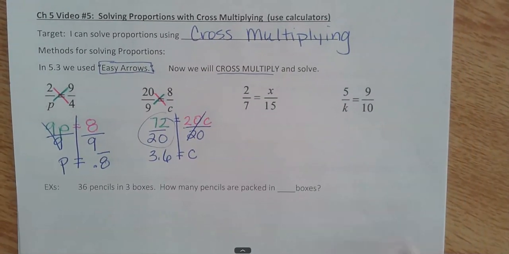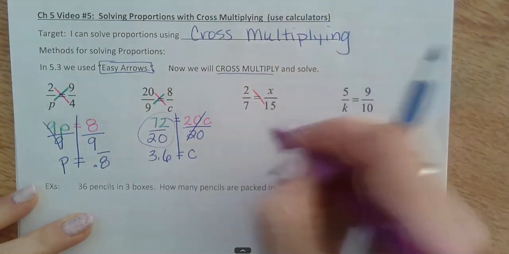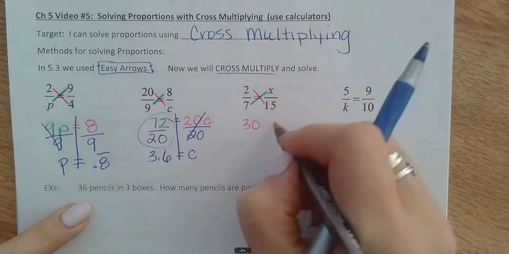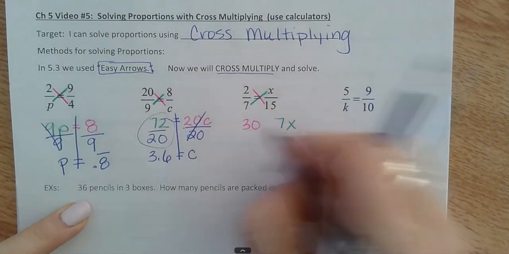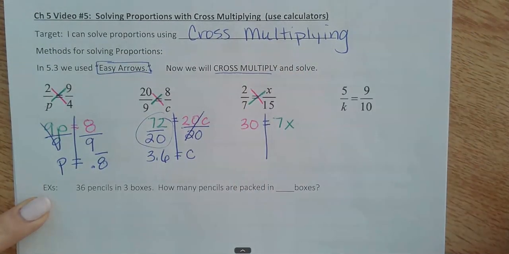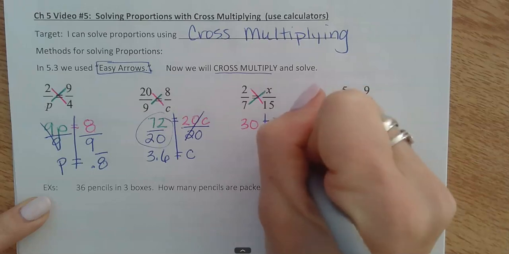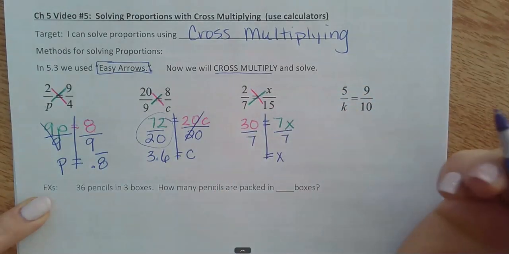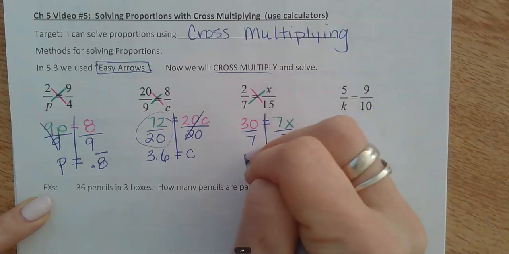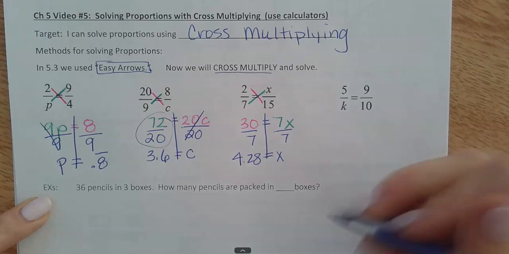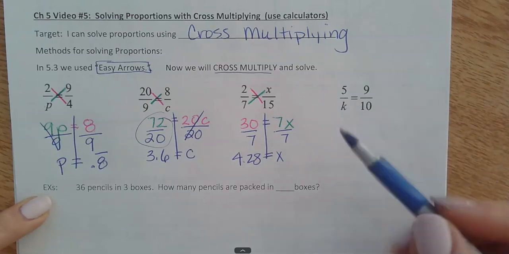Okay, next one. Again, not an easy arrow here. I'm going to do 2 times 15 is 30. 7 times x is 7x. Doesn't matter which one I do first, just write them both down, put an equal sign in between them, and solve for x. So divide by 7, and x is equal to, you can type that in, or I got 4.28.